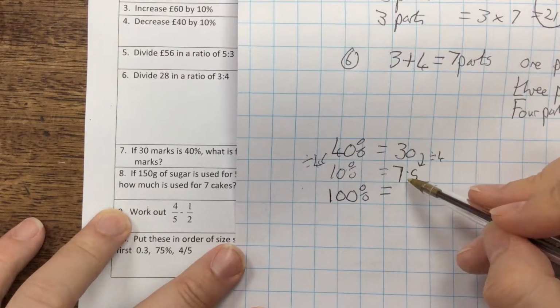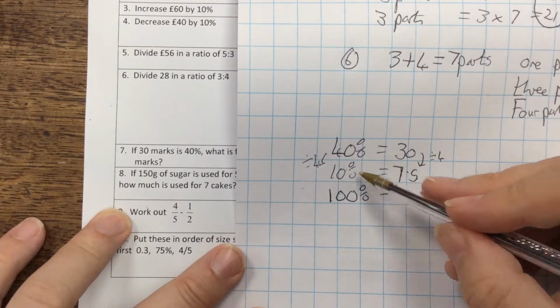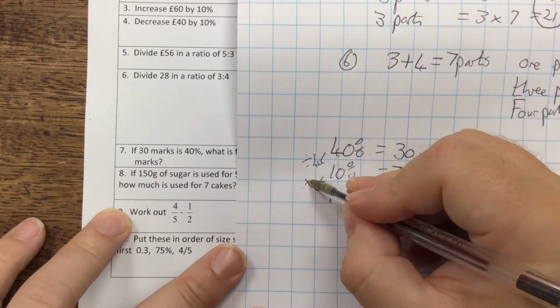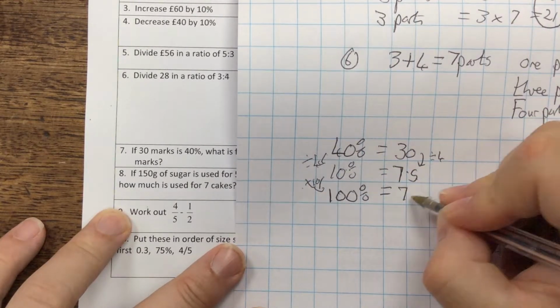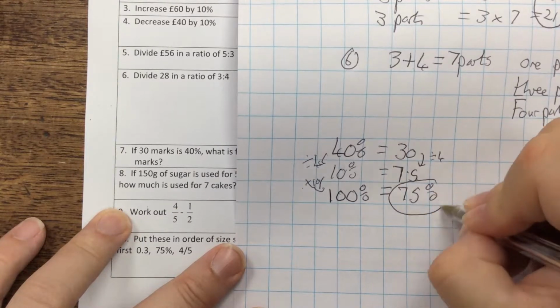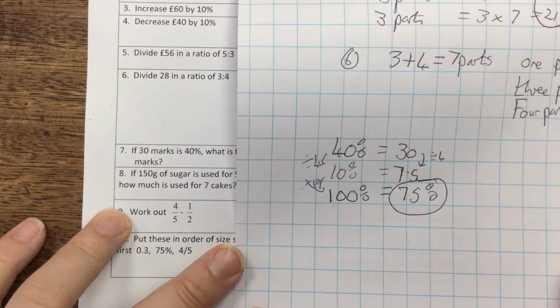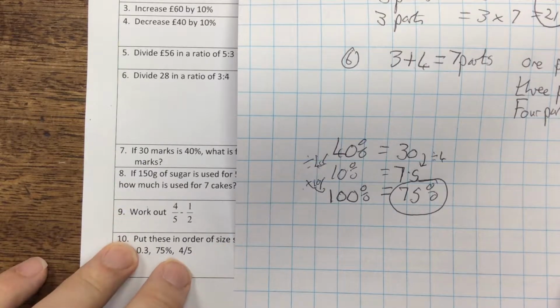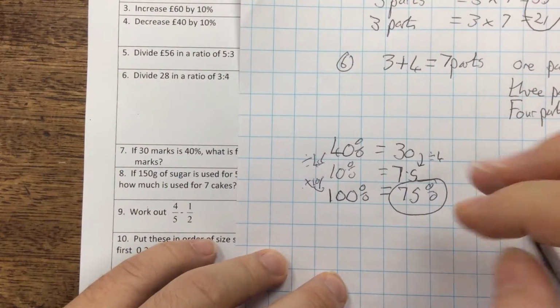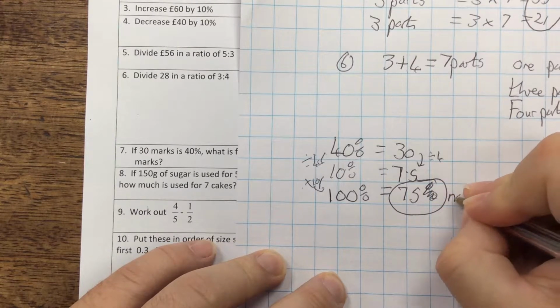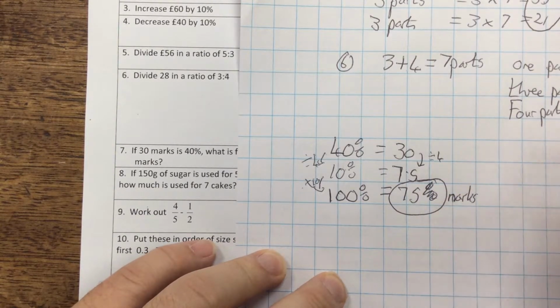So 10% would be 7.5, and then 100% would be timesing by 10. So 7.5 times 10 is 75. Okay? So 75 marks, sorry, not percent, it's marks. So 75 marks.